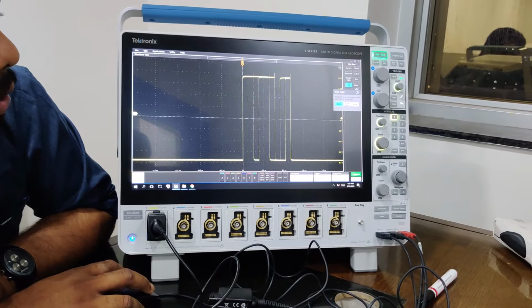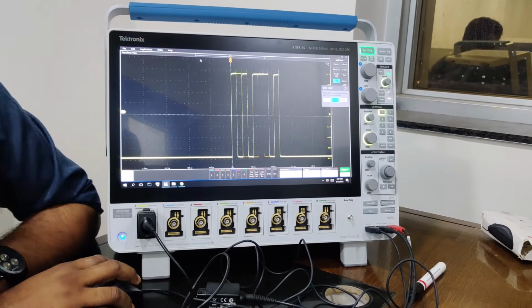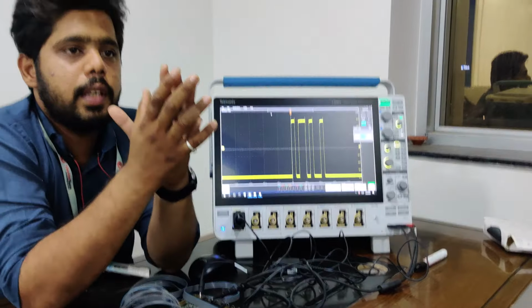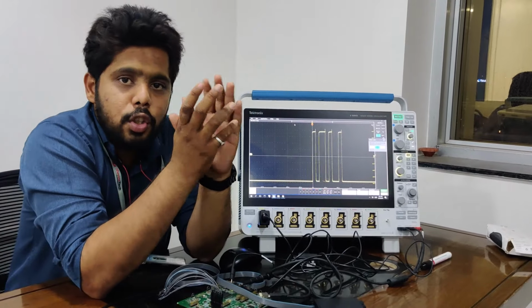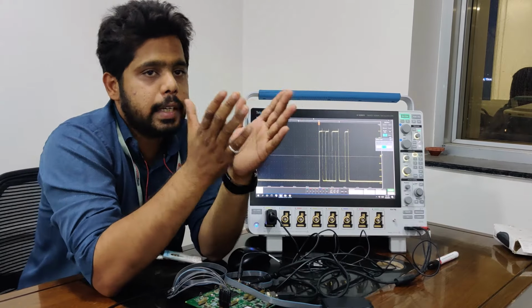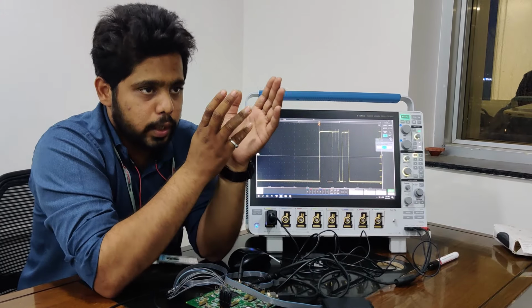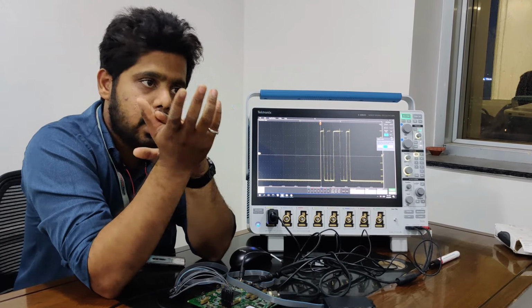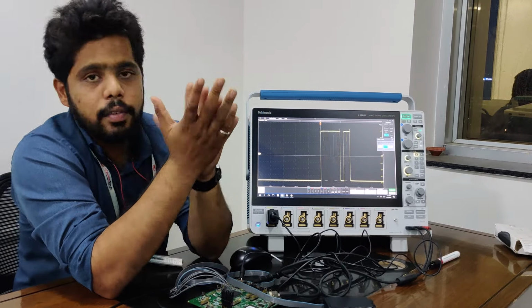Here we have this visual trigger. Visual trigger is something where you can draw a few visuals, like a few boxes, and you satisfy a condition where A and B both the triggers are present, then only you need to pass the signal. If A and B are not present, there are various options.